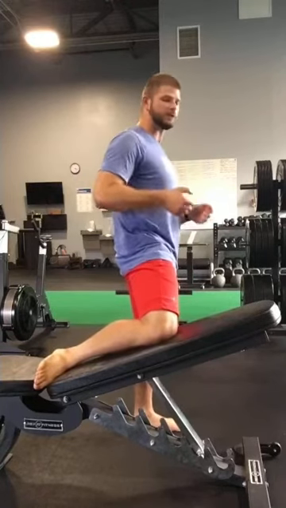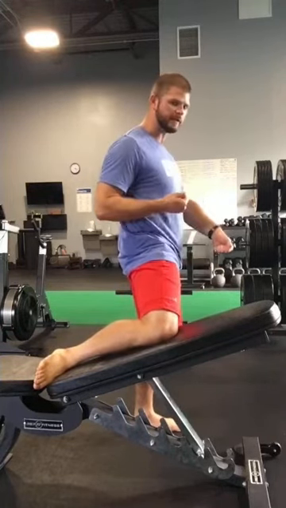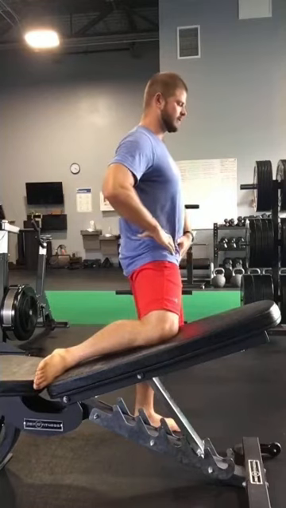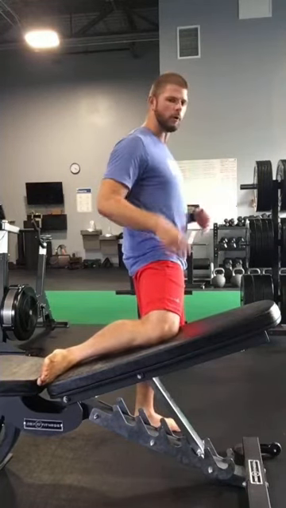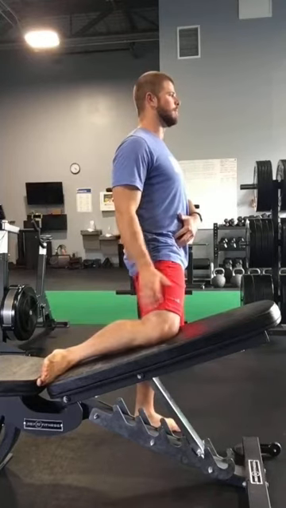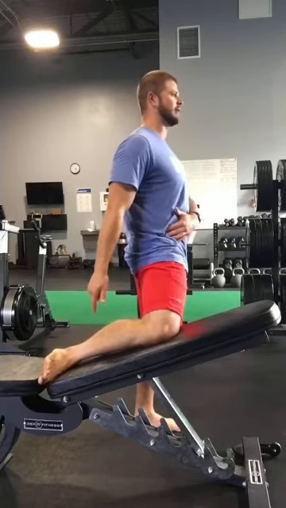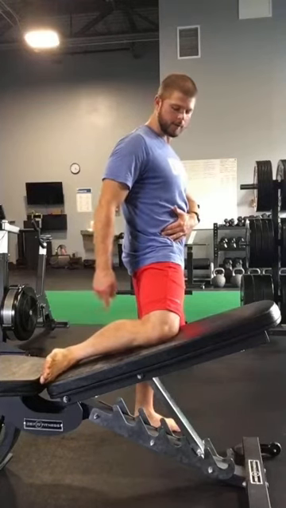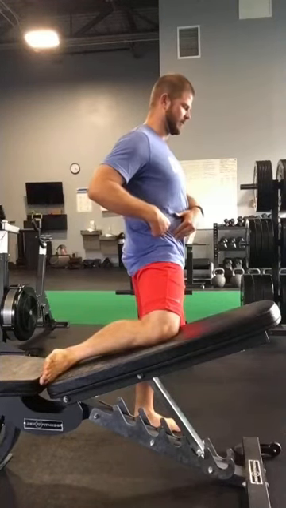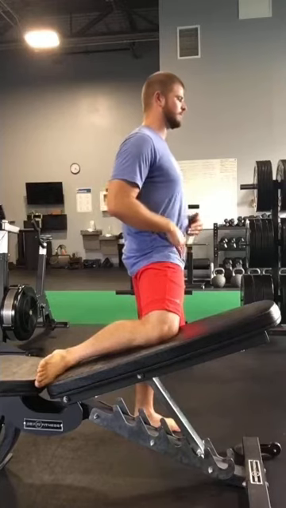PAILs and RAILs just basically means squeeze one way and then squeeze the other. And when we're in this position, we'll set ourselves up so that we're in quote unquote end range. So for me right here, I can't actually pick my foot up off the bench because I'm at my own end range of hip internal rotation.